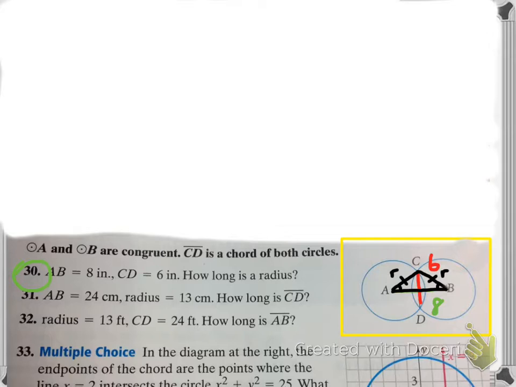Now, we also know that this leg is a shared leg, so we have that leg there twice. And then we can say that this length here is congruent to this length here. Hold on, let me write it for you.